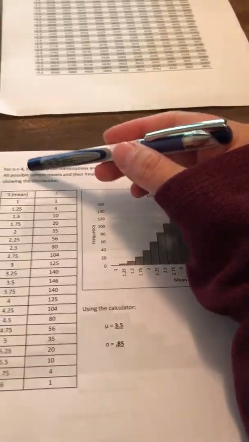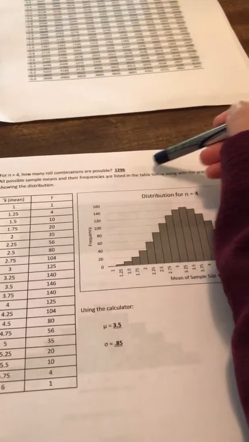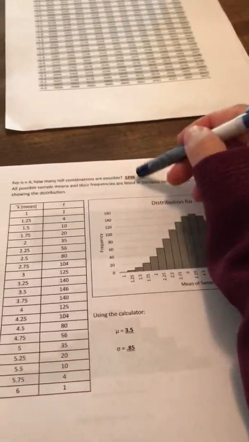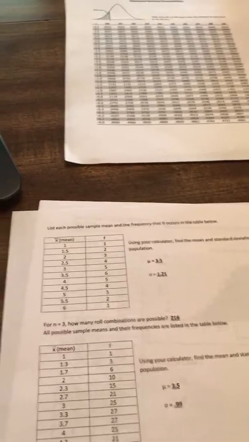And just as a reminder, to get this number, you can have 6 numbers on the first dice, 6 numbers on the second dice, 6 on the third, and 6 on the fourth. So 6 times 6 times 6 times 6 is 1,296. Same thing over here. 216 is 6 times 6 times 6 for n equals 3. And then this one is 6 times 6, which is 36. So that one's more manageable.